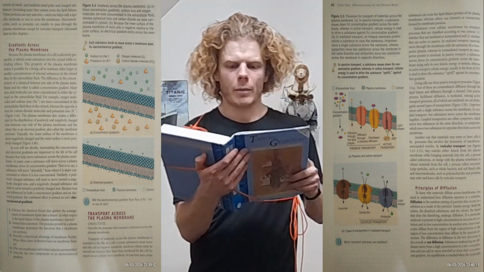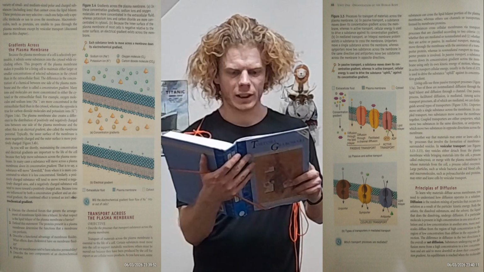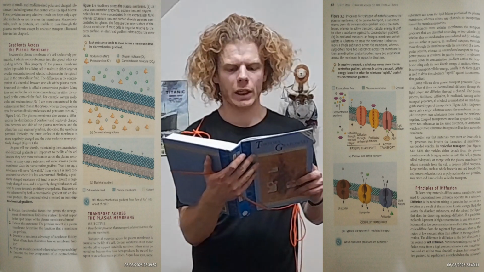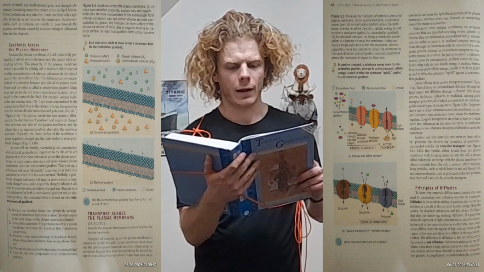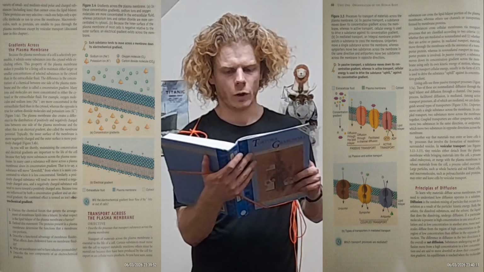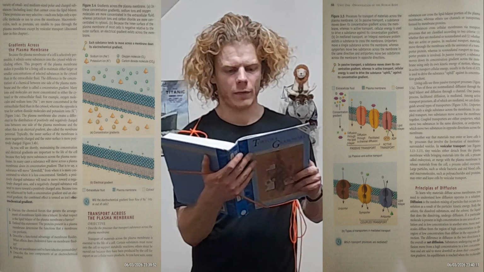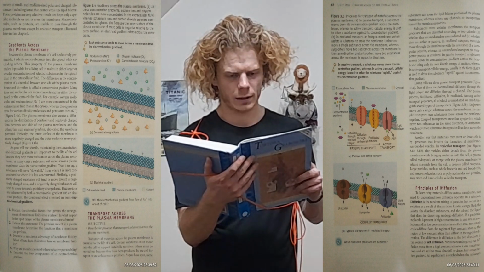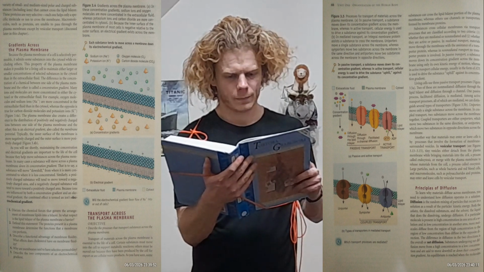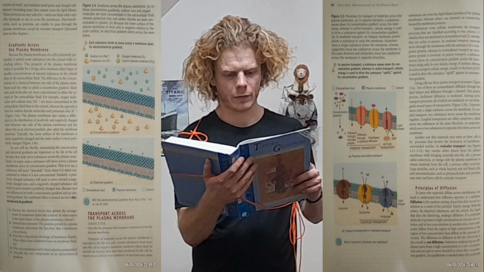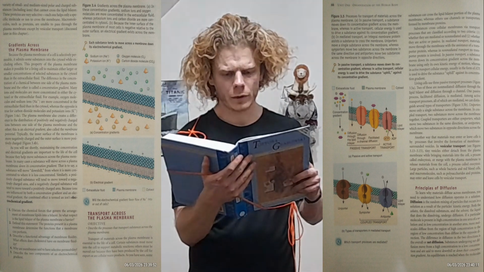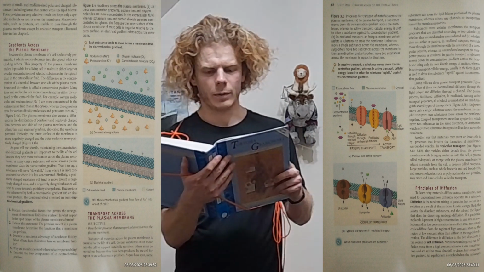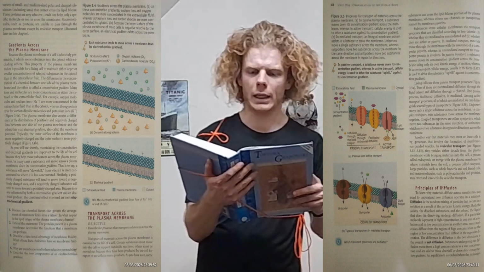Substances cross cellular membranes via transport processes that are classified according to two criteria. One, whether they are mediated or non-mediated, and two, whether they are active or passive. There can be active and passive transportation modes, and they can be mediated or non-mediated. I don't know what mediated means.